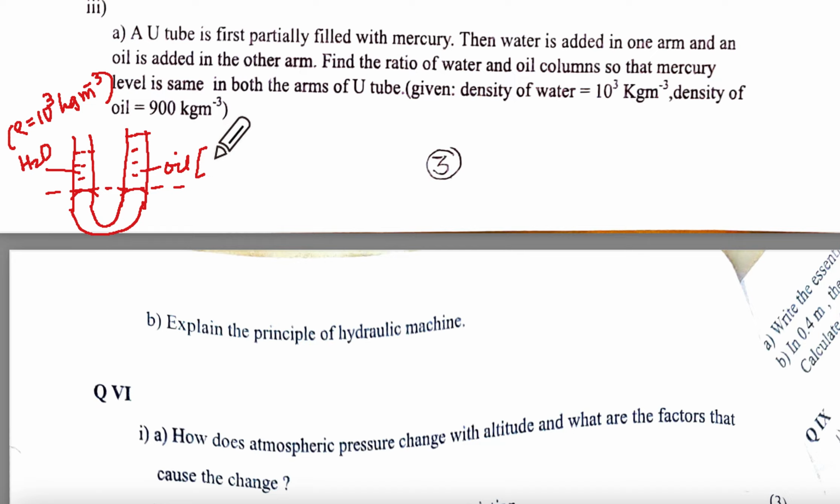But oil, the density is less. If the density is less, I will need more volume of it so that it will have the same thrust here. Did you understand? Yes, ma'am. Because the level of this is mercury.